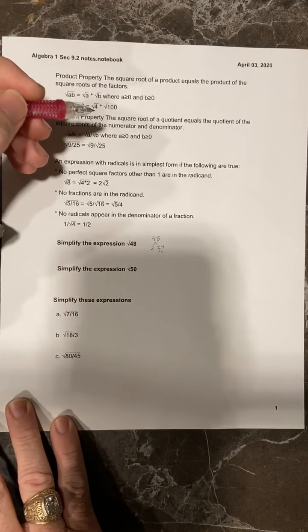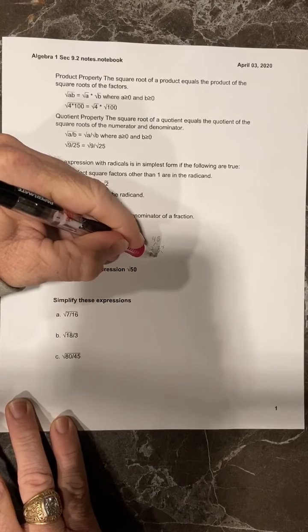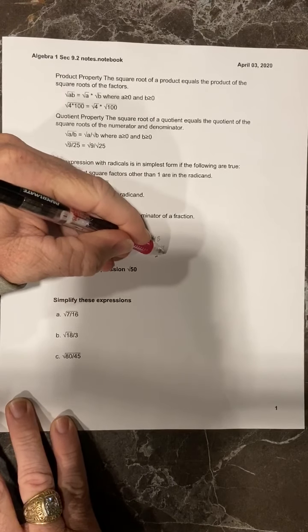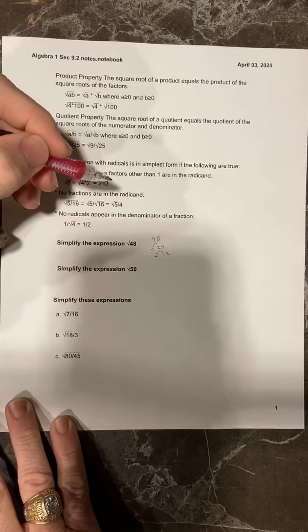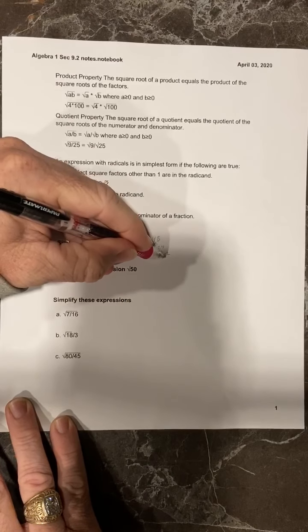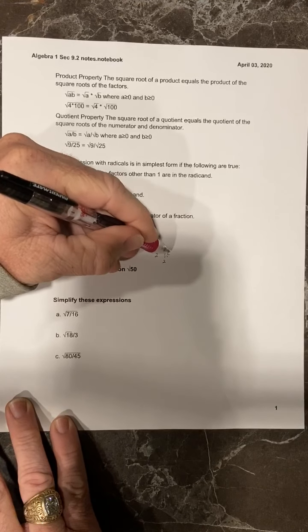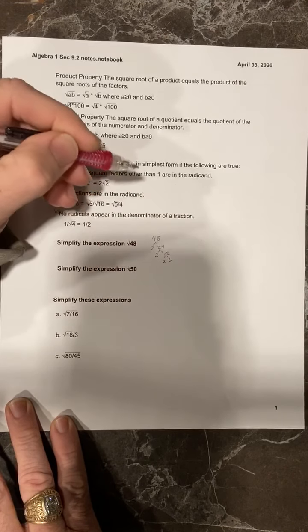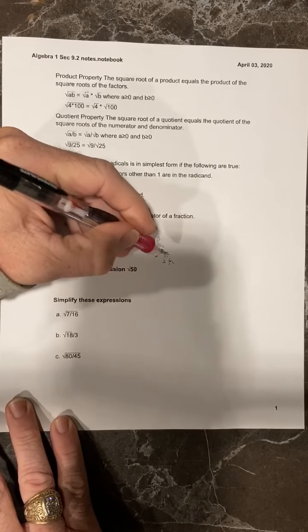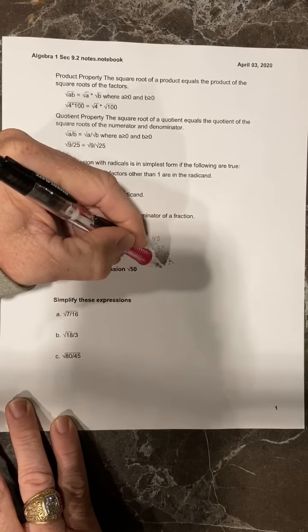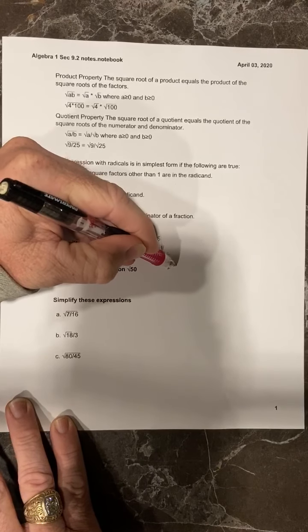Then we can break down 24. It's even again, so we could use 2 again. And 24 divided by 2 is 12. Once again, another even number, so we could do 2 again. 12 divided by 2 is 6. And once again, we have another even number, 6. So we can use 2 again.